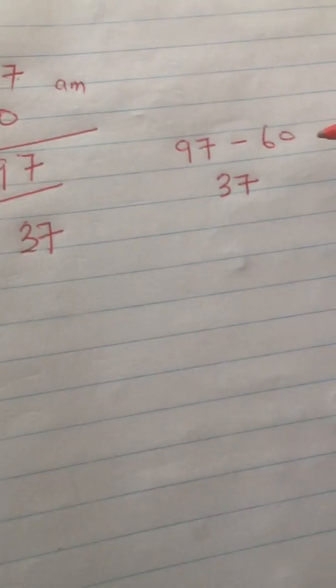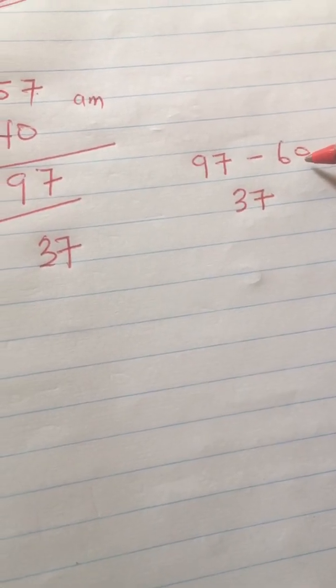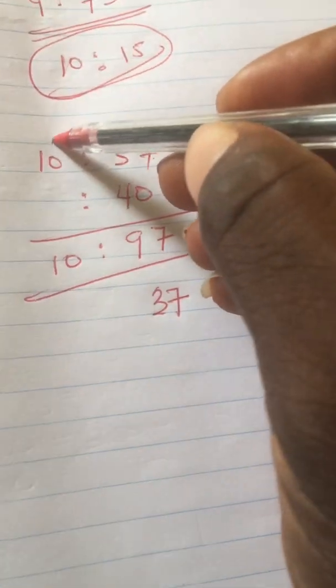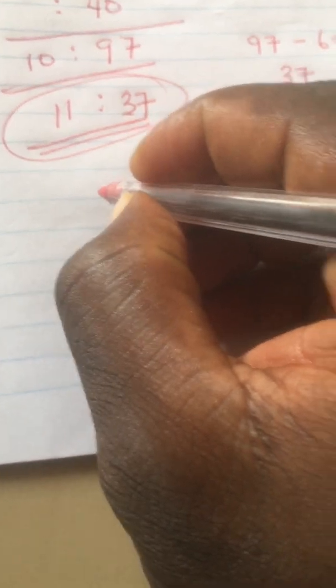And since we subtracted the number from 60, it means we will carry 1, which is the 1 hour. You carry 1 to this side. So 10 plus 1 is 11. So now the correct time becomes 11:37. 11:37.